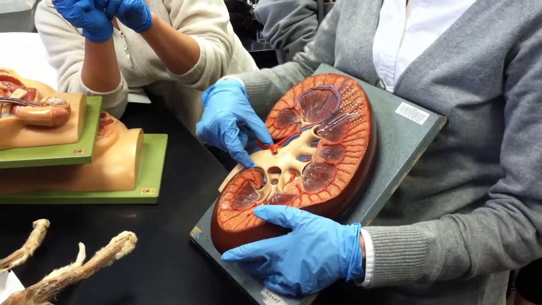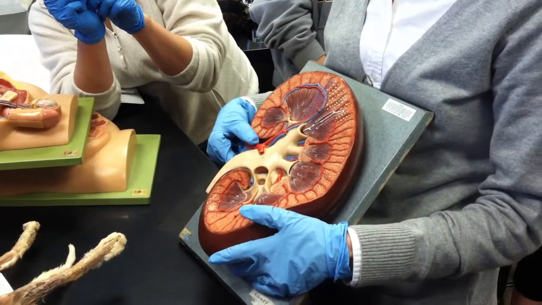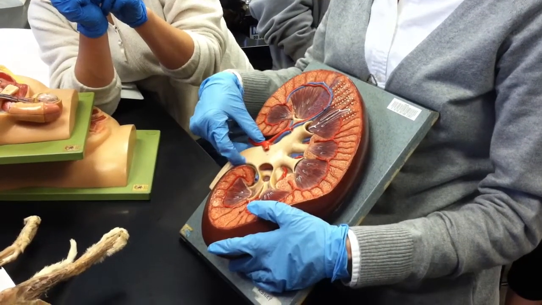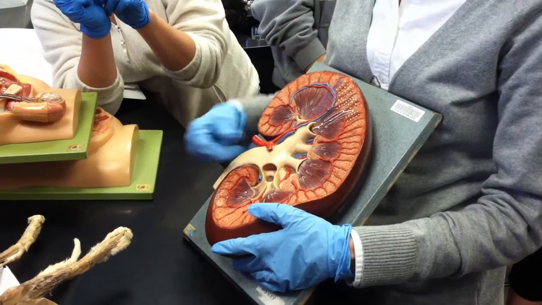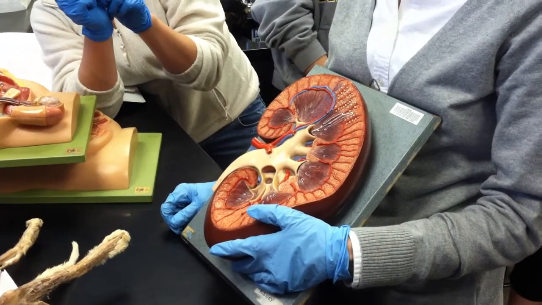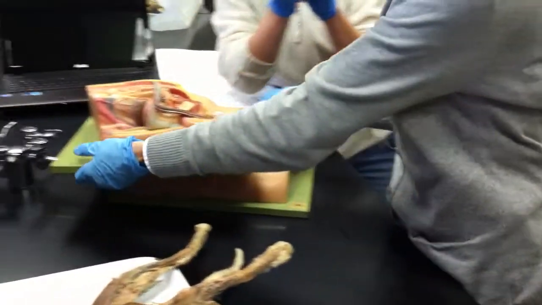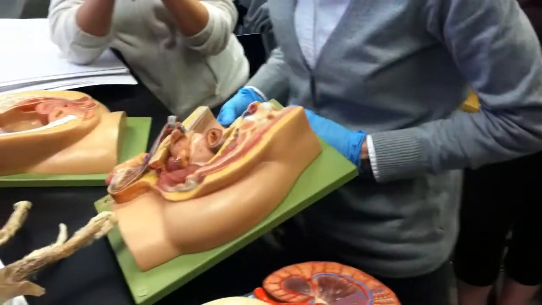Okay, where the ureter exits the kidney is also the same space where the artery and vein exit the kidney, and that's called the hilus. Good? Alright. That's our kidney. Now we can do our boy.